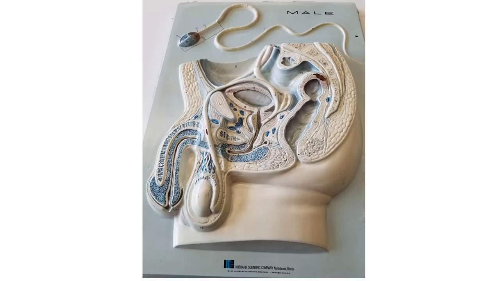And going to this model, you can actually see a lot more. So you get the penis with the urethra, testes. Here's the epididymis, conducts sperm. Here's the vas deferens, carries the sperm all the way here. Here's your seminal vesicles that are going to contribute to the seminal fluid. Urinary bladder is here. Here's your prostate gland. You can see the urethra passes through.